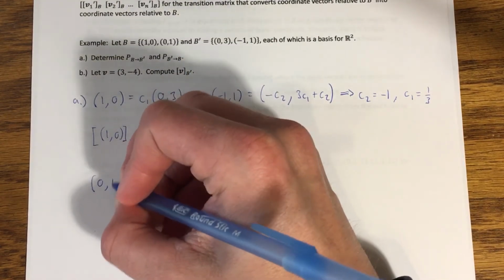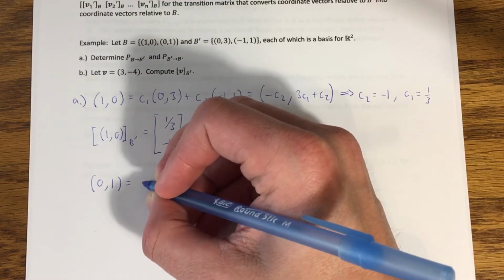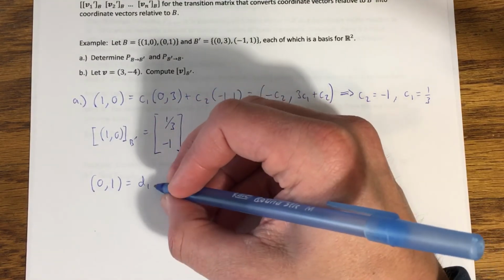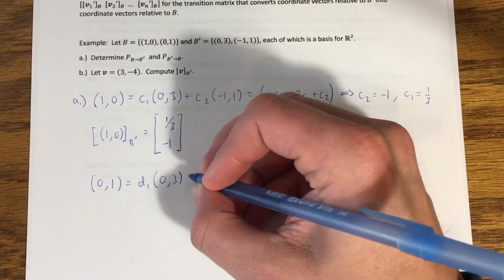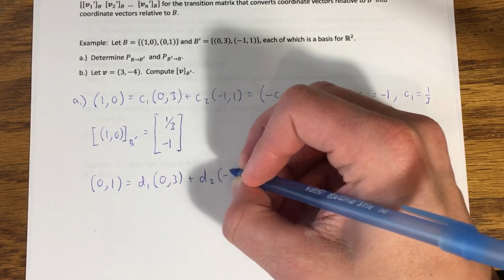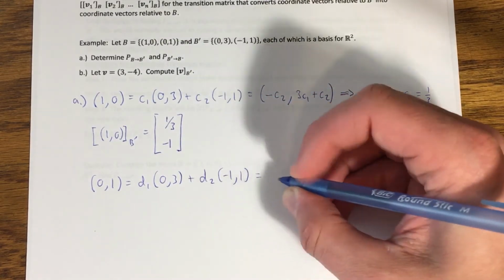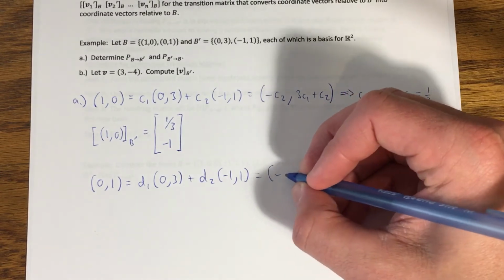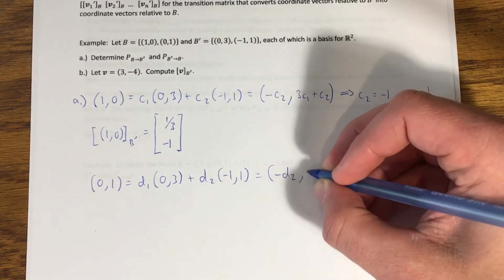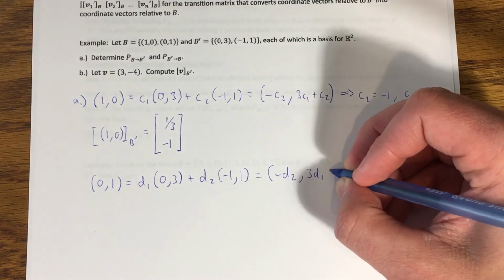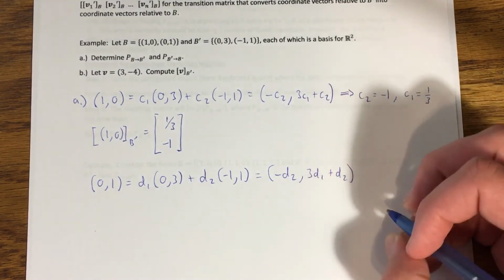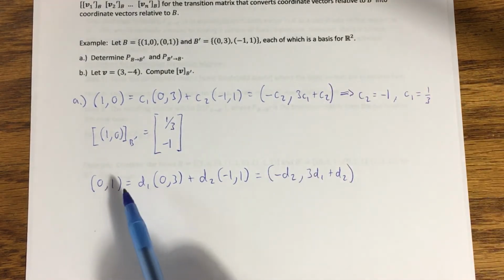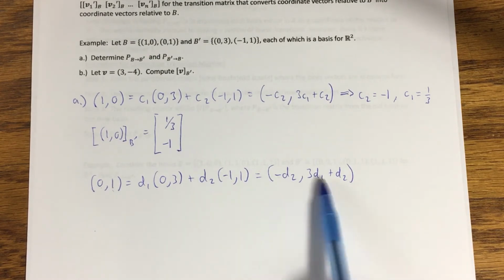So 0, 1. I rewrite that. I'll use different letters for my constants here. D1 times 0, 3 plus D2 times negative 1, 1, which is the same thing as negative D2, 3D1 plus D2. And again, this time I'm setting these components equal to these components.